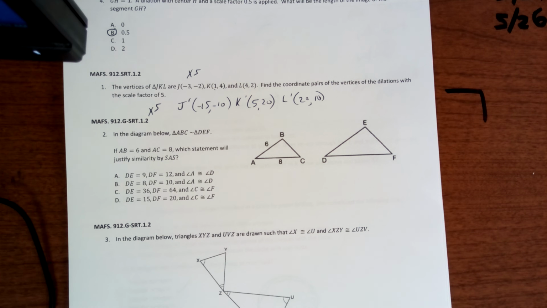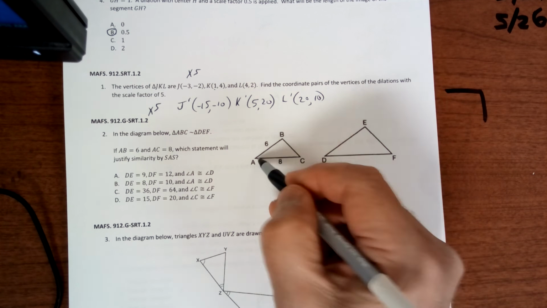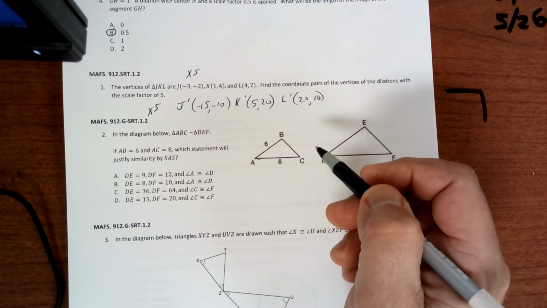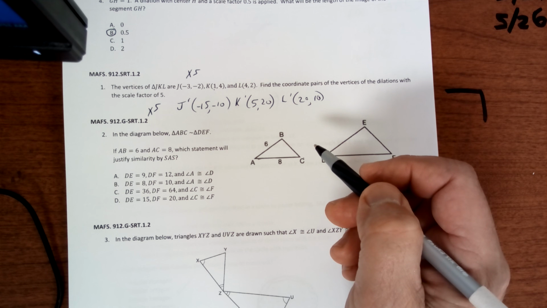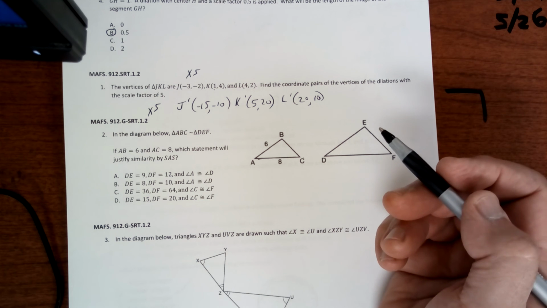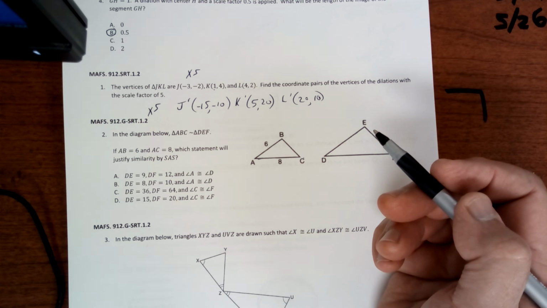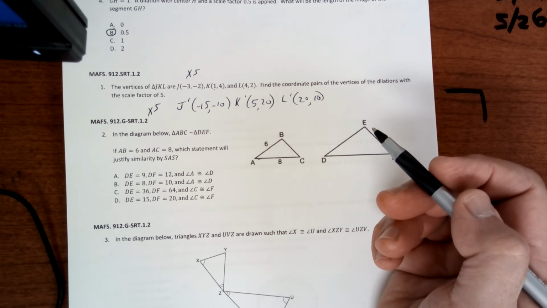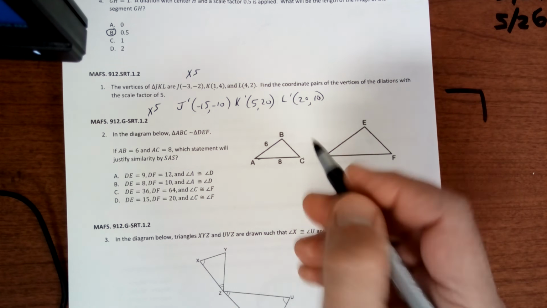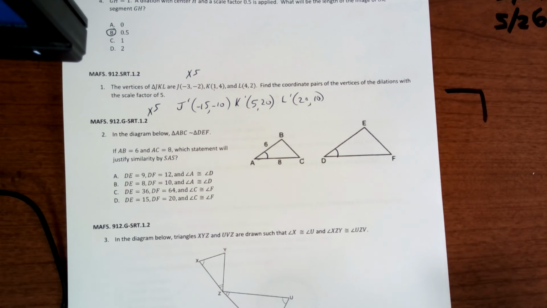AB is 6. Let me mark it. And AC is 8. Which statement will justify side angle side? Okay, well, let me think about this a minute. So if we're looking here, it's telling us from the diagram, and this angle right here actually should be the angle in the middle here.